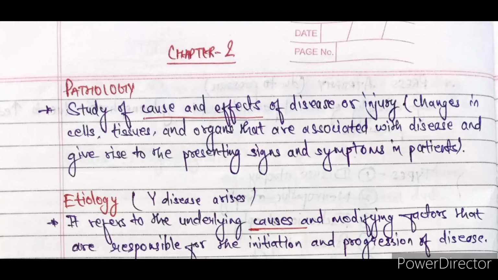Today we'll be studying chapter 2 of pathology, that is cell injury. So first, let's talk about pathology. What is pathology? It is the study of the causes and effects of disease or injury, that is, changes in cells, tissues and organs that are associated with disease and give rise to the presenting signs and symptoms in patients.